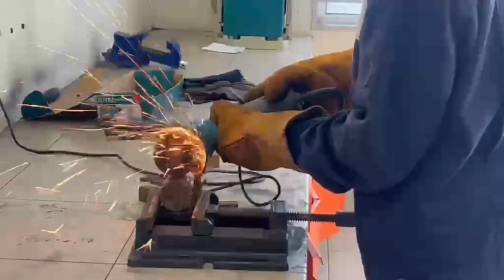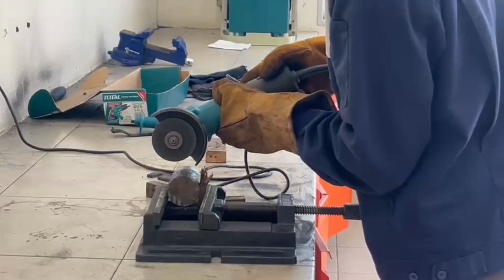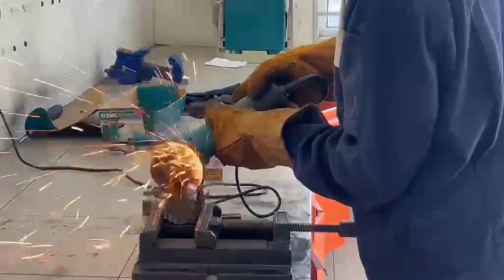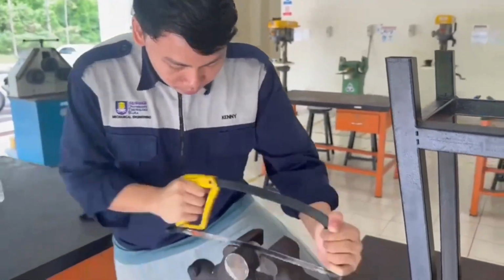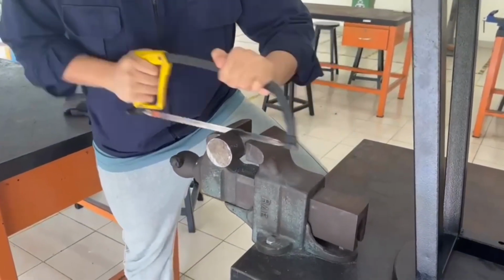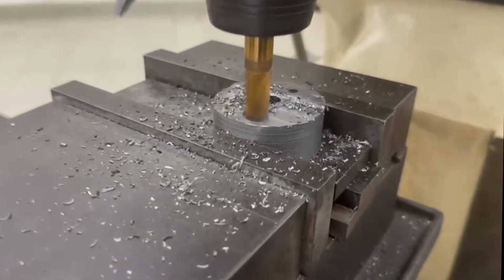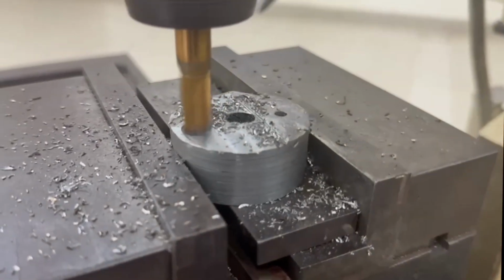The next process is cutting the workpiece to fit the 21 mm length. The cutting process is executed by using a grinder. Since the grinder cannot cut through the workpiece entirely, a hacksaw is used as the finishing touch. After cutting the workpiece, another milling process is executed.